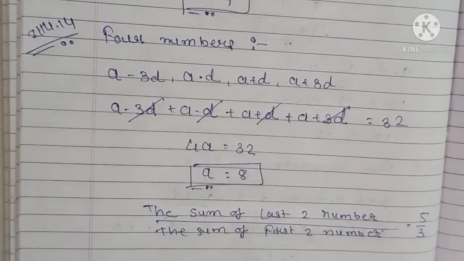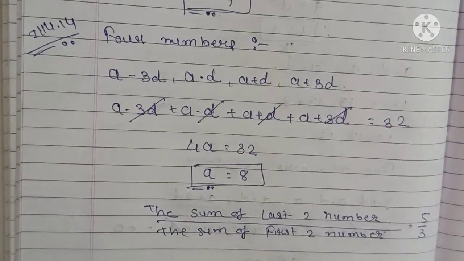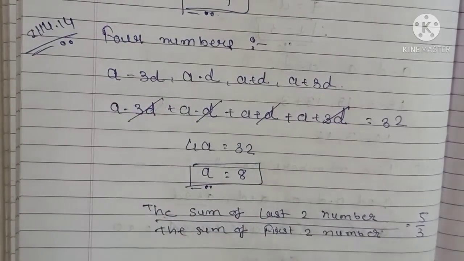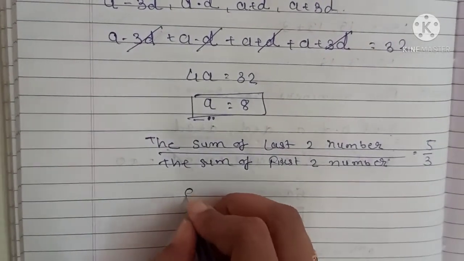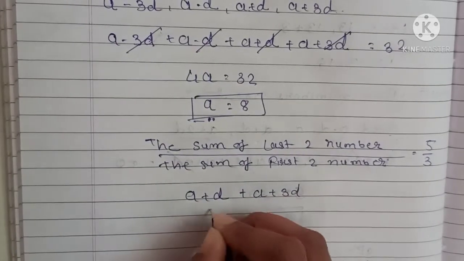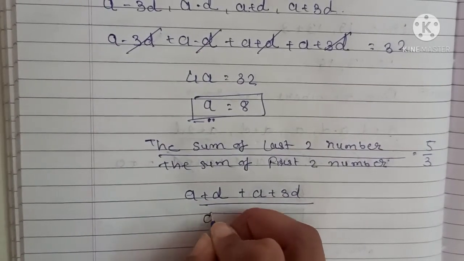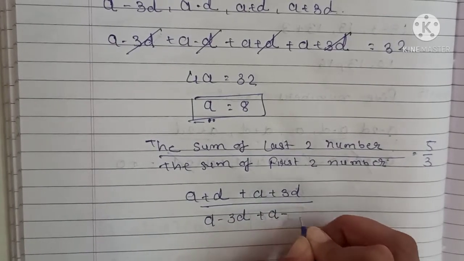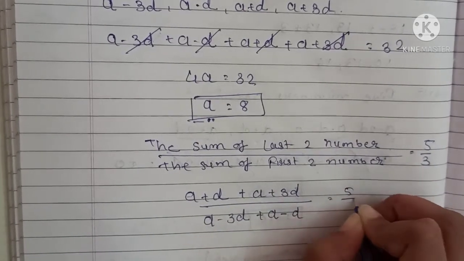So we can write like this. Now the sum of the last two numbers, and these are the first two numbers. So A plus D plus A plus 3D upon A minus 3D plus A minus D is equal to 5:3.